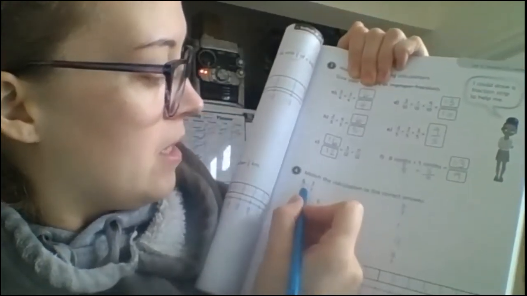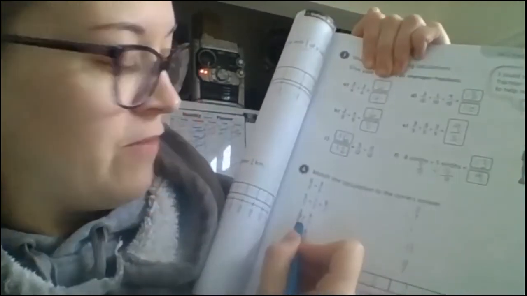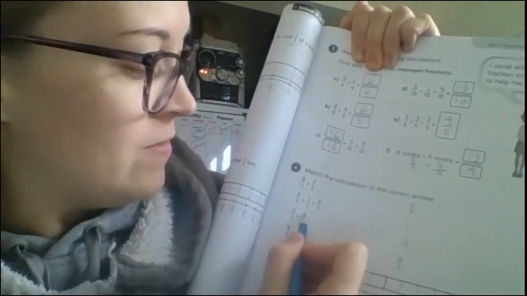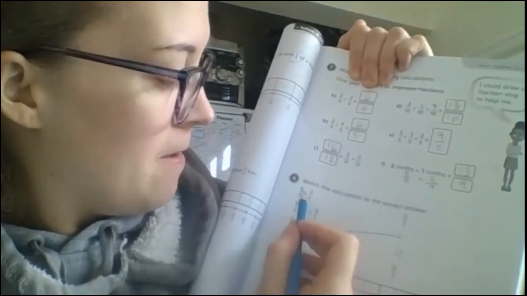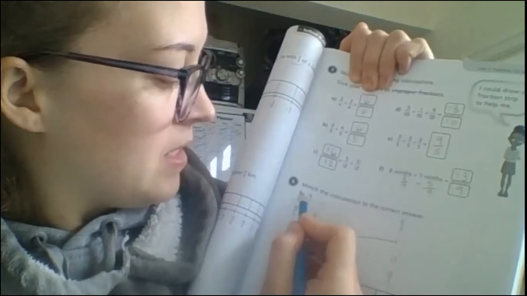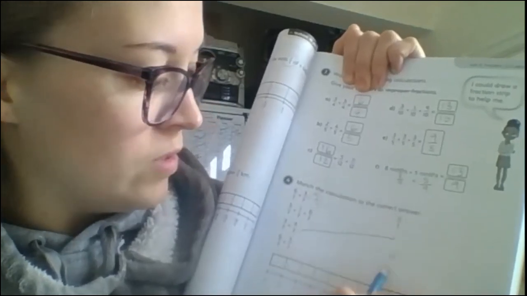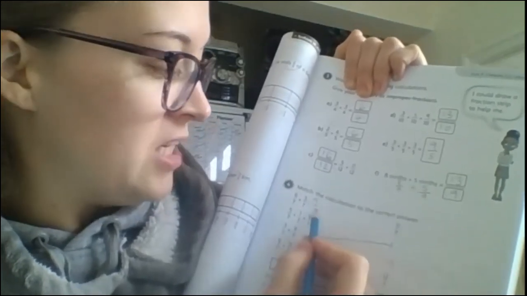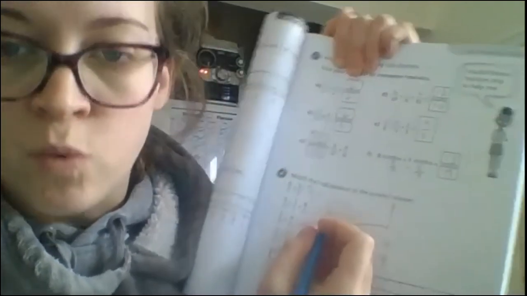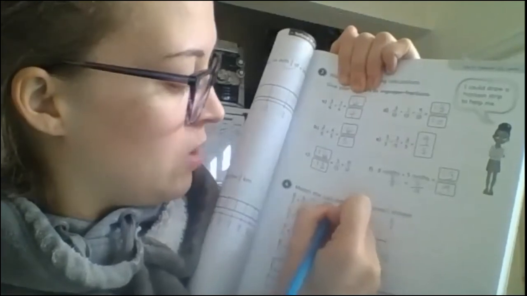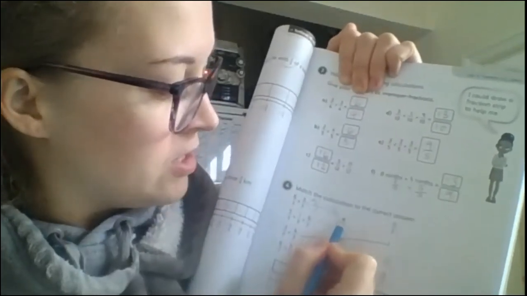So we've got here, oh, I'm going to go to this one first because I know that 3 7s add 4 7s is 7 7s, which is 1 whole. 7 7s, that's still going to be 7s. 6, so 9 7s. Oh, 9 7s isn't on there yet, but that could have been transferred. So let's have a look. 9 7s. Well, I know 7 7s is 1, and then that's 2 left over, so it's 1 and 2 7s. Oh, 1 and 2 7s is there. Let's look at the next one.